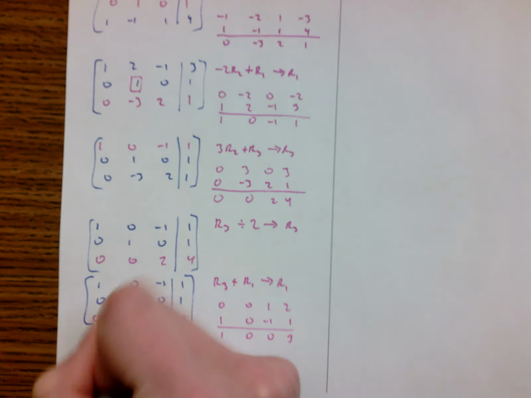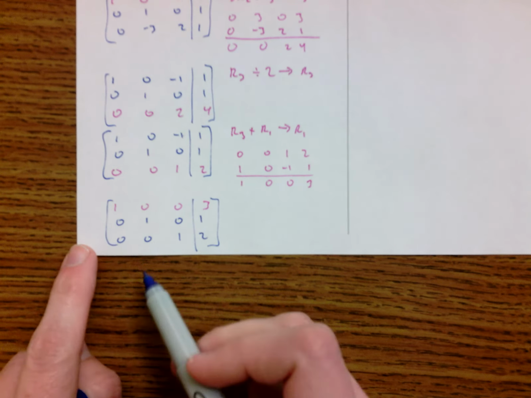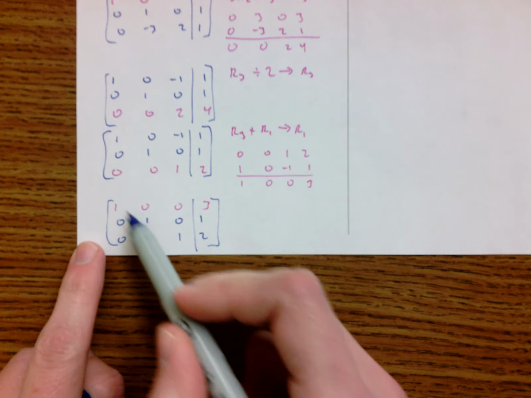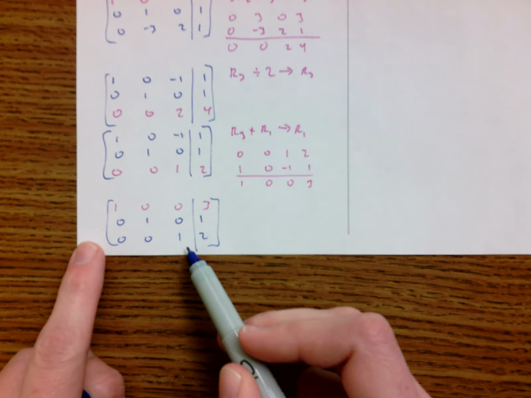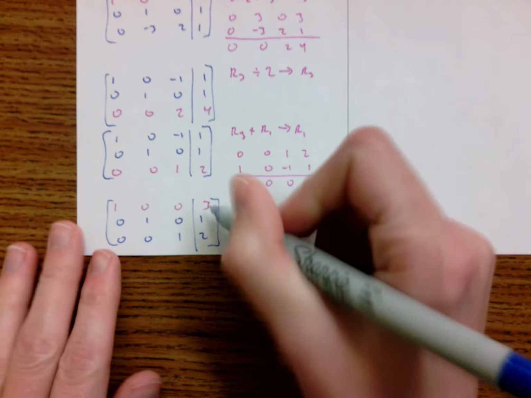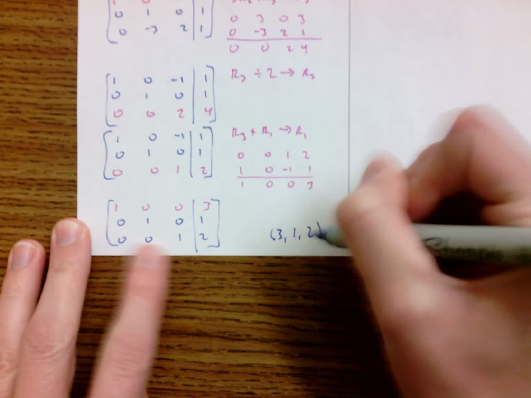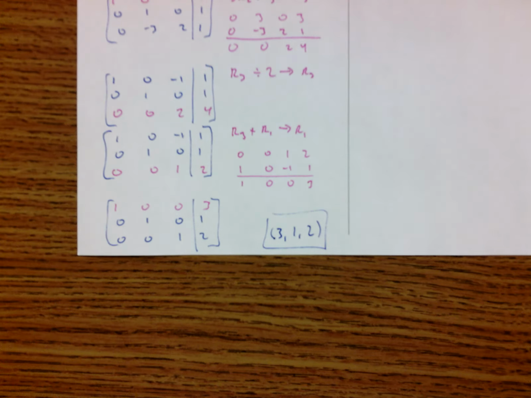Okay, and then we're done, right? We now have this over here. Right, that's our set up as our diagonal matrix, right? All 1s here on the main diagonal, 0s everywhere else. So my final answer, remember you just write your answer as a point. It's going to be the point 3, 1, 2. Okay, that is the point that makes this 3-dimensional system equal each other.